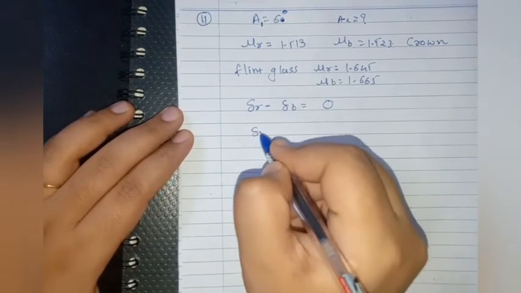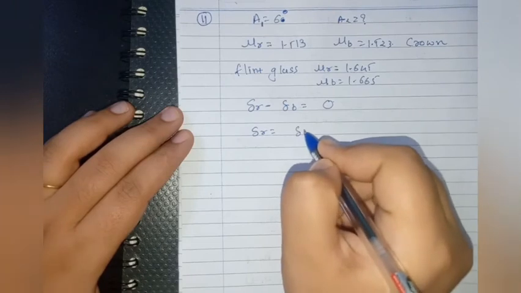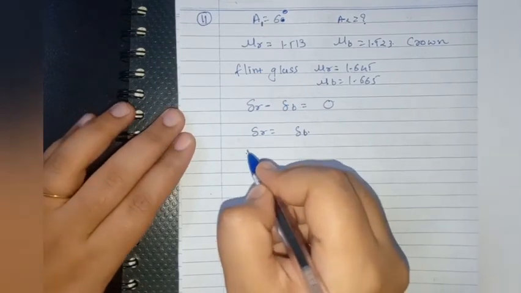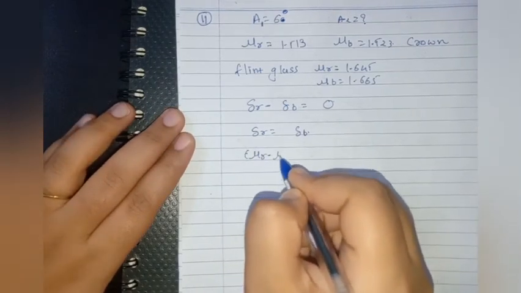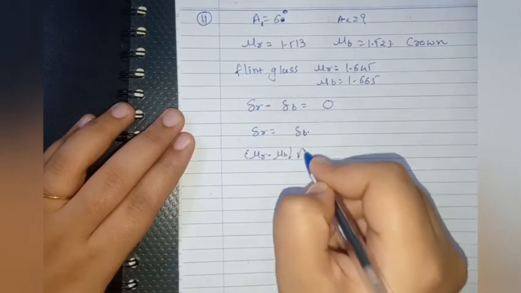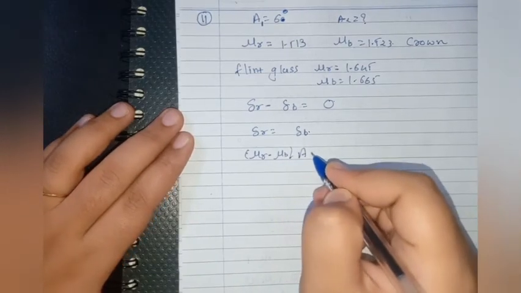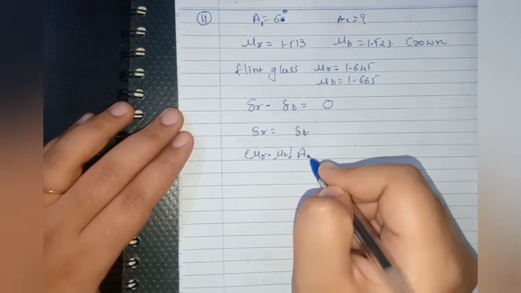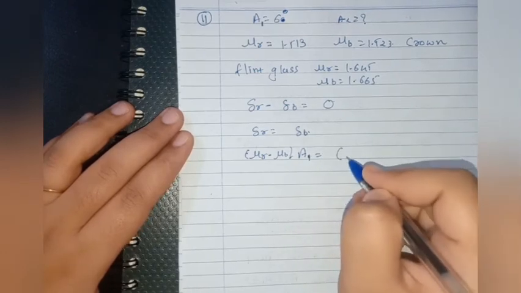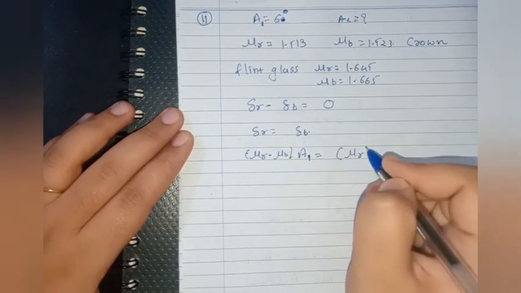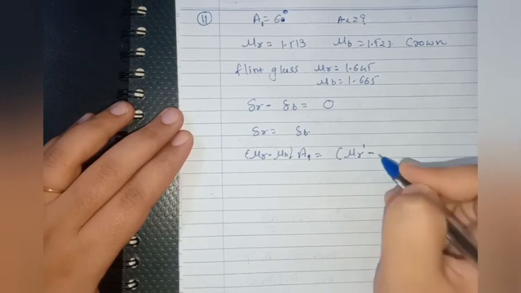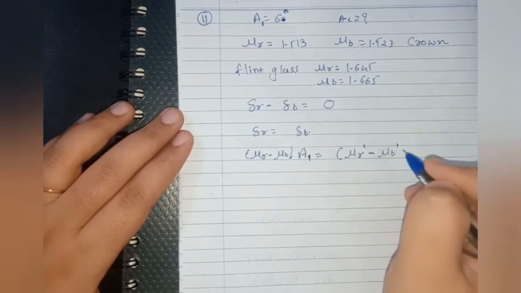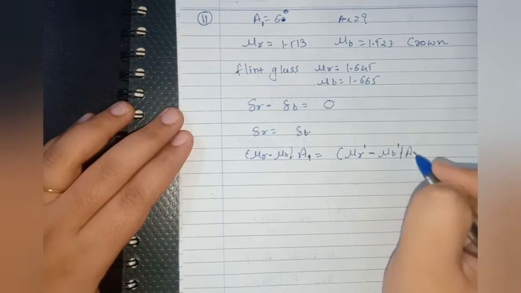That means delta R should be equal to delta B. So (mu R minus mu B) into A1 should be equal to (mu R dash minus mu B dash) into A2.